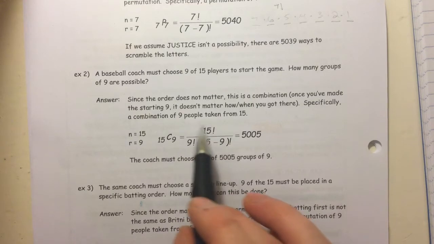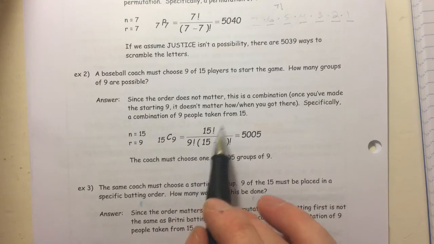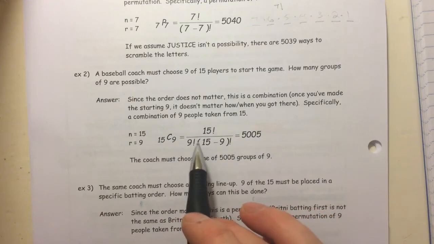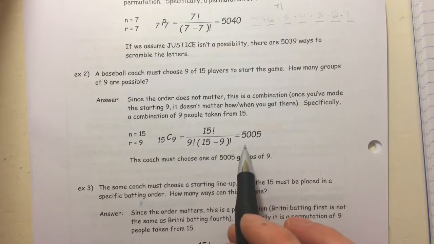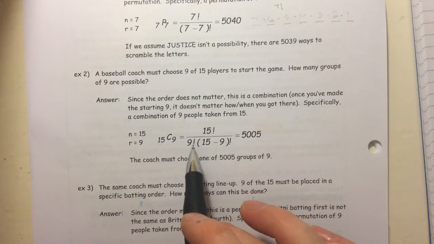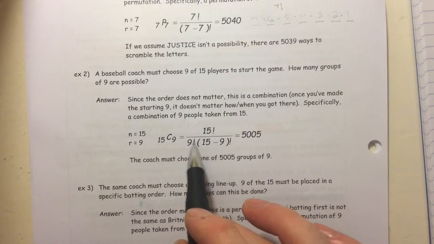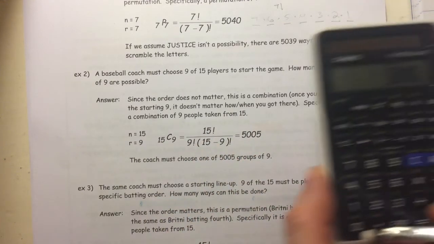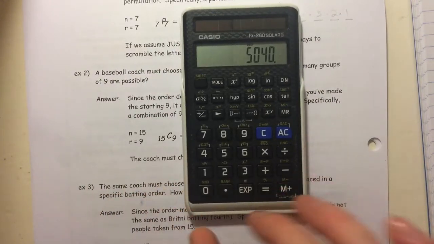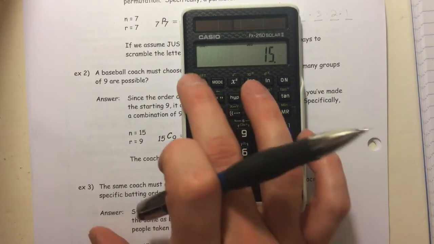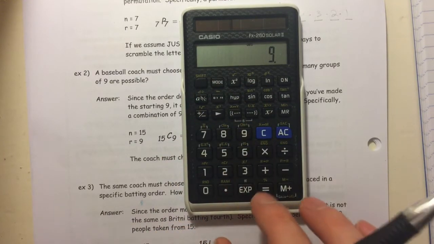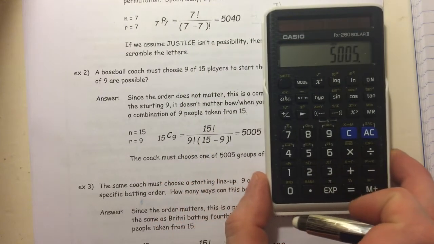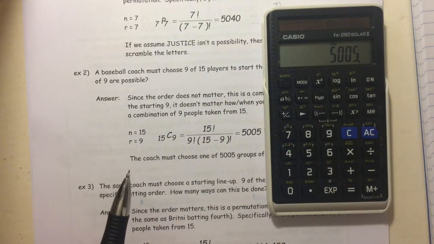And the formula would be this for that. 15 factorial are all the options divided by 6 factorial. Those are the ones that I don't choose. And divided also by 9 factorial for every one of the ones that I choose, the arrangement of those. And so again, you should be able to do this on a calculator by doing the following. 15, and then combination of 9. And when you press the equal button, you should get the answer 5005.